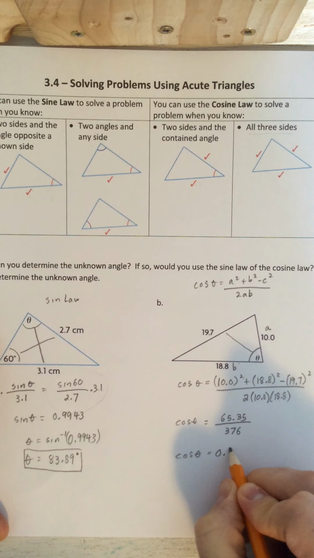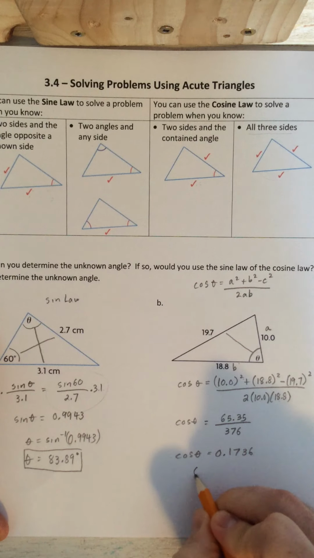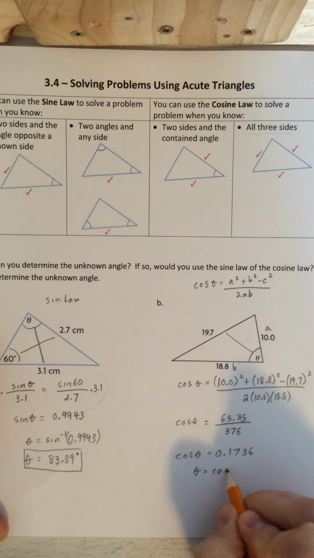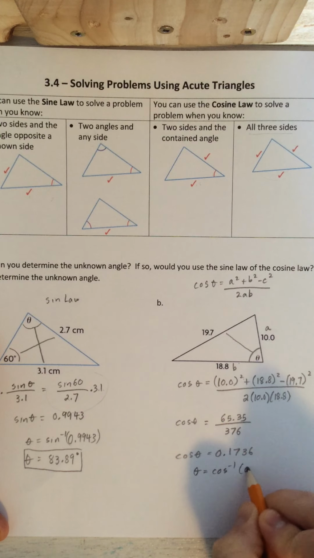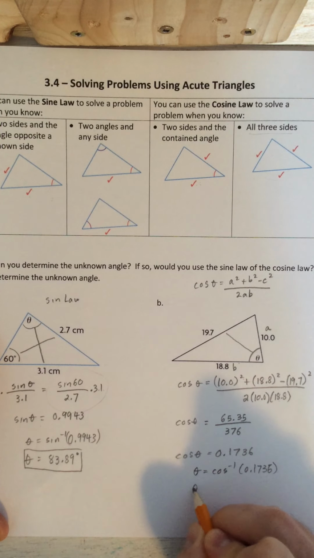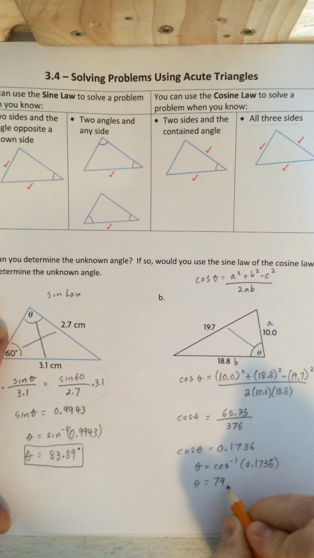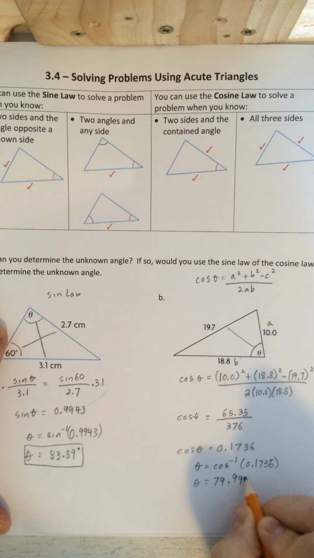0.1736 if we round this. So to do the inverse cosine to solve for the angle, and then we'd find our angle is 79.99 degrees.